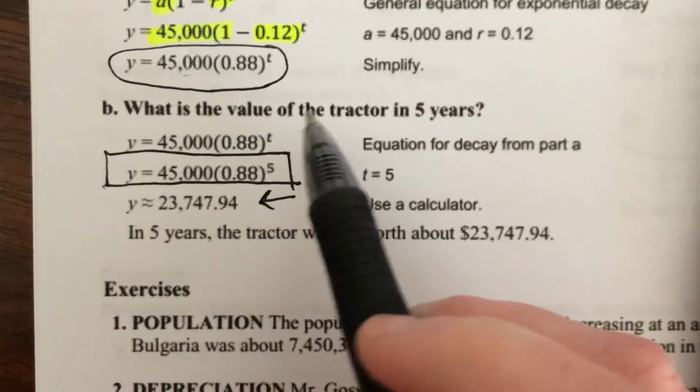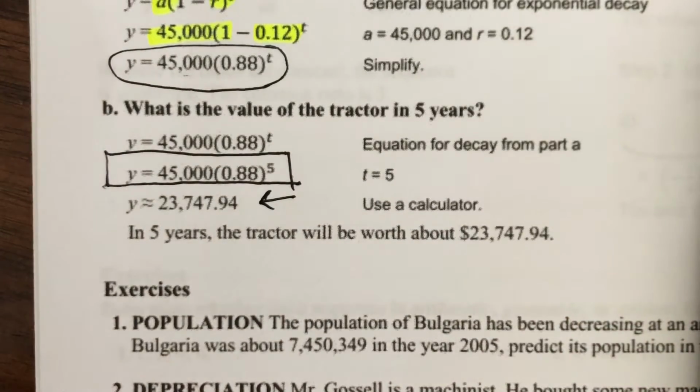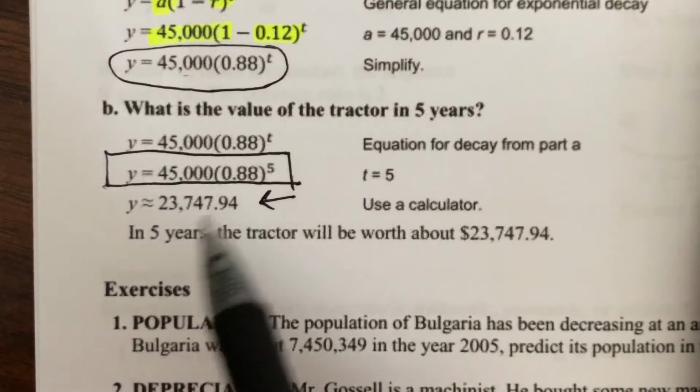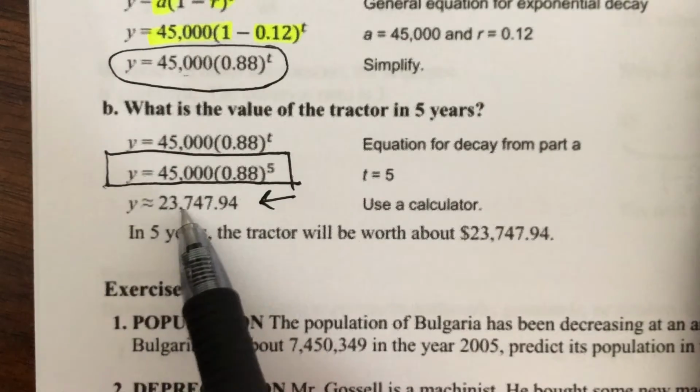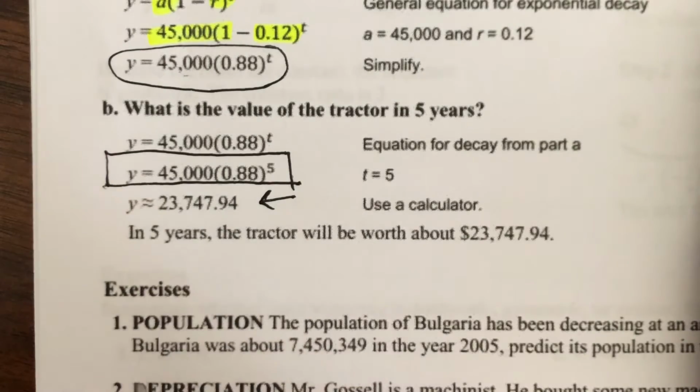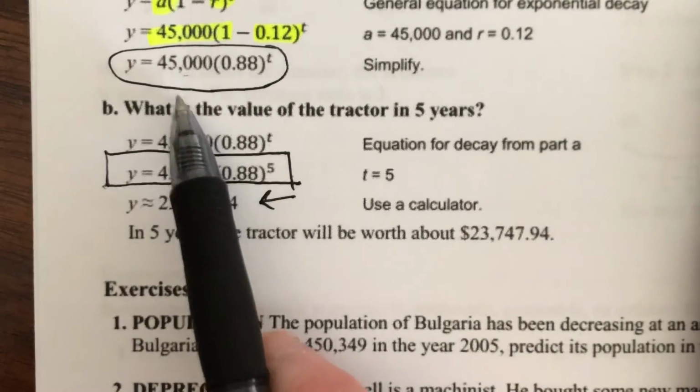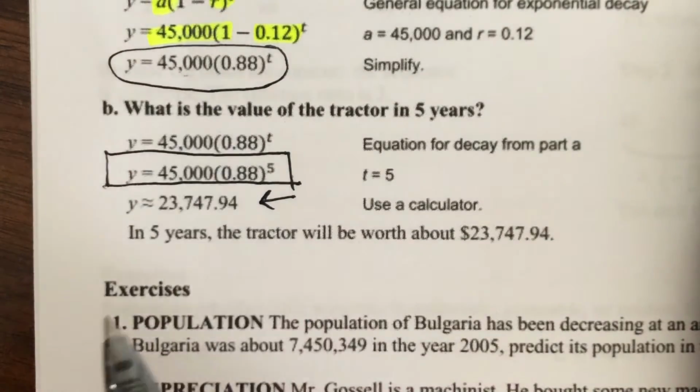So it makes sense if a tractor brand new before it even leaves the lot is $45,000, kind of like a car, right? As soon as you drive it off the lot, it already loses value because now it's not brand new. Now somebody's already owned it and left the lot with it. So it depreciates, and after 5 years, if you were to buy that tractor, it's only worth less than $24,000, right? So over $20,000 less.